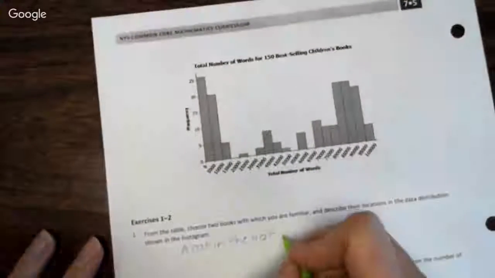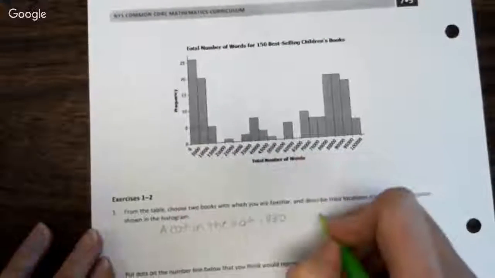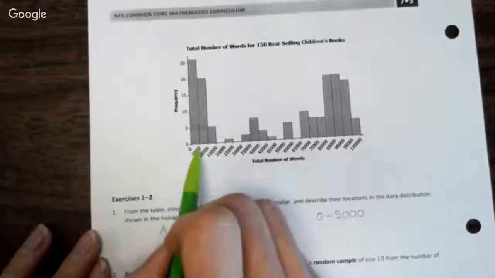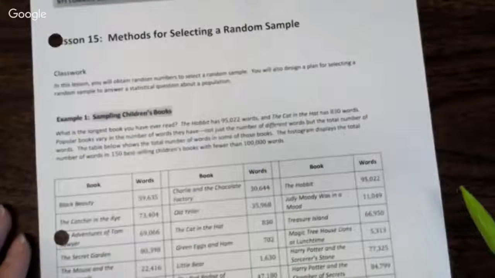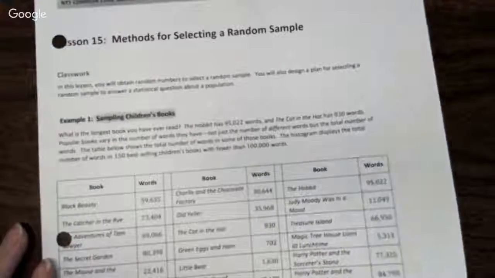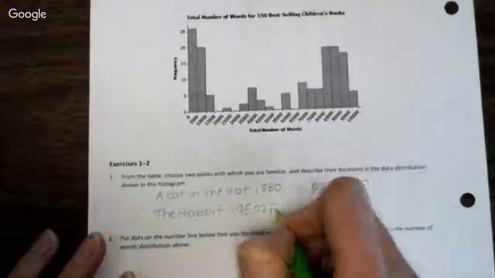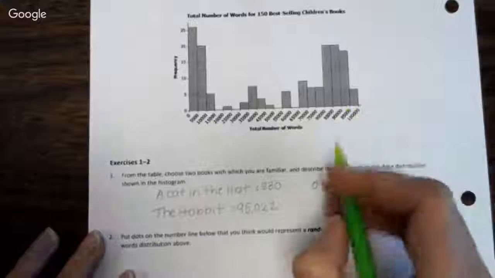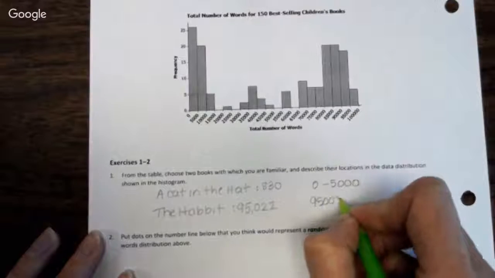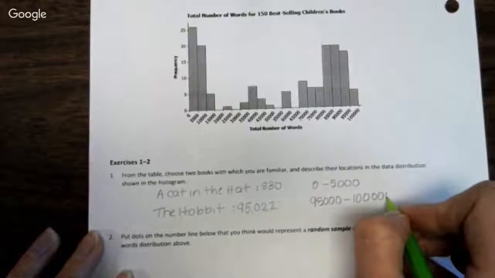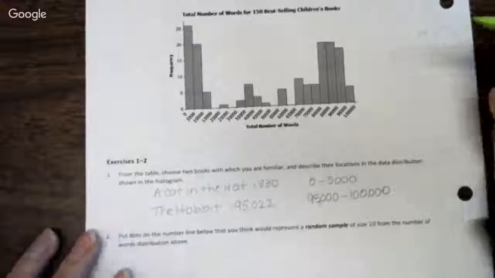All right, I'm going to go back and look. It has 830 words. So 830 words would be between 0 and 5,000. It would fall in this category right here. All right, how about, let's pick The Hobbit that we had before? So The Hobbit has 95,022. So if you're looking at that, it would be between 95,000 and 100,000. So that would be in this one right here.